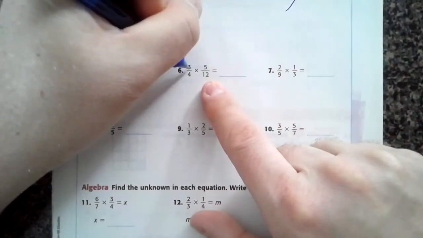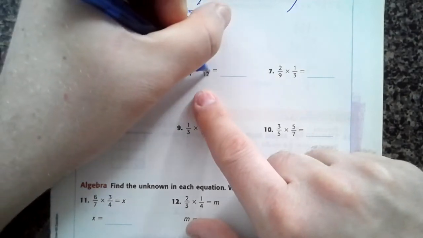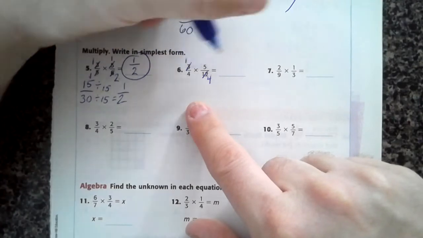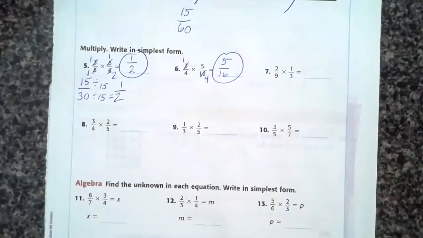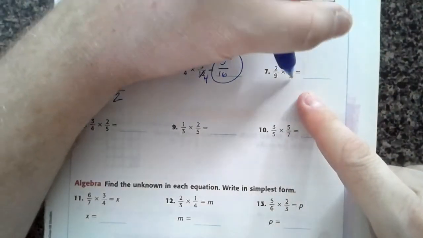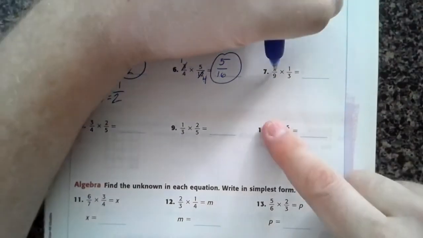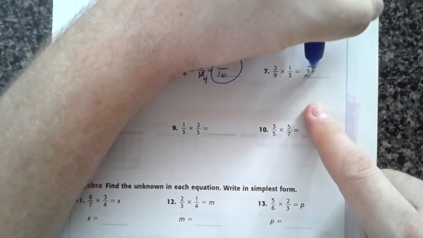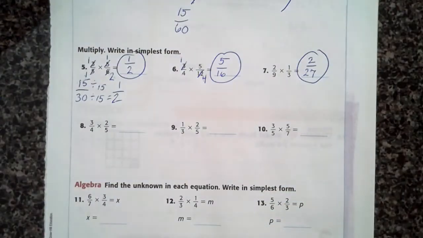So let's look at this one. Does 3 go into 12? Yes, it does. So 3 divided by 3 equals 1. 12 divided by 3 equals 4. 5 doesn't, okay, so now we say what's 1 times 5? We get 5. 4 times 4 is 16. It's already simplified. Look how minimal writing we have to do. Okay, 2 doesn't go into 3. 1 goes into 9, but we don't need to simplify that one because it's a 1. So what's 2 times 1? It's 2. 9 times 3 is 27. 2 doesn't go into 27, so 2 27ths, we are finished.